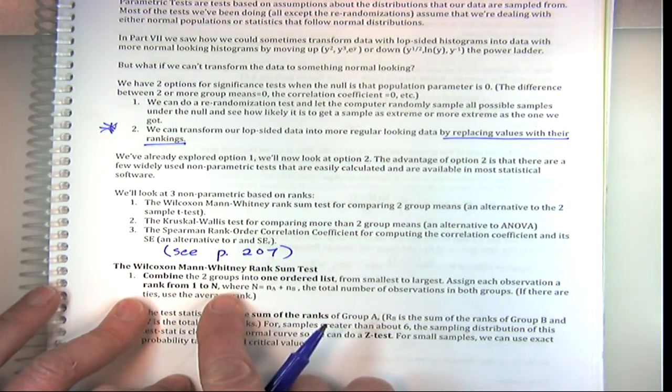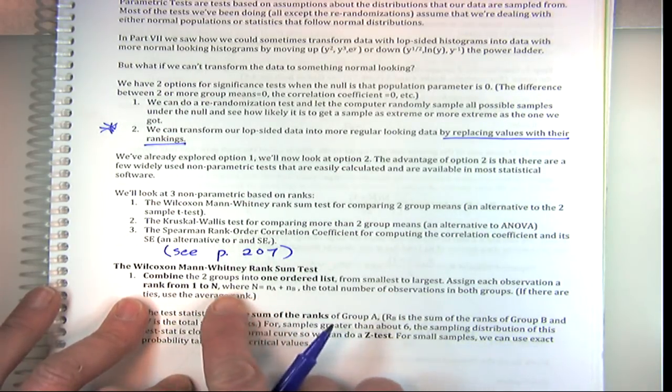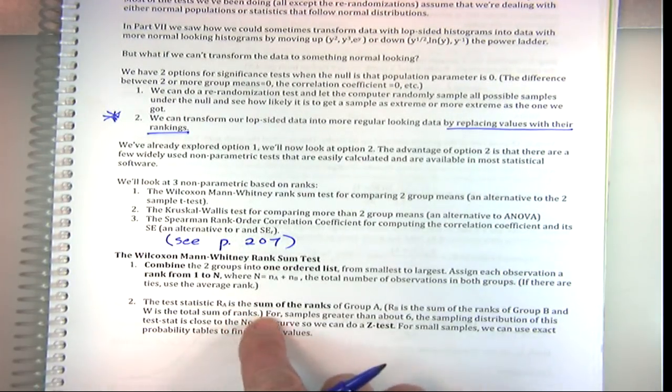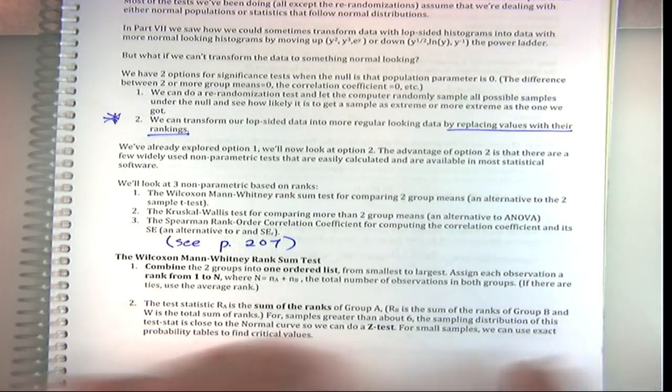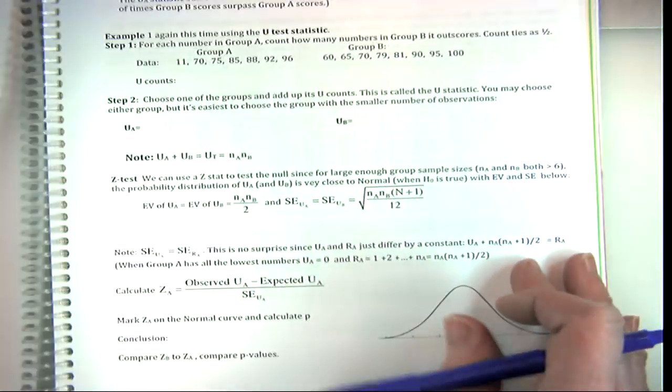You rank them from 1 to n. Then you compute a test statistic called the rank sum, the sum of the ranks of group A. It's much easier in an example, so let's turn the page.